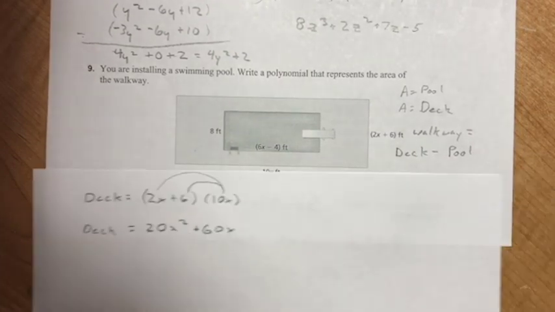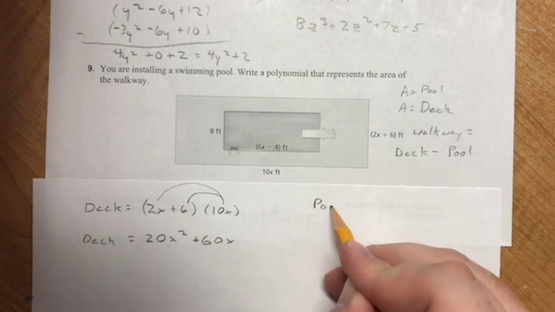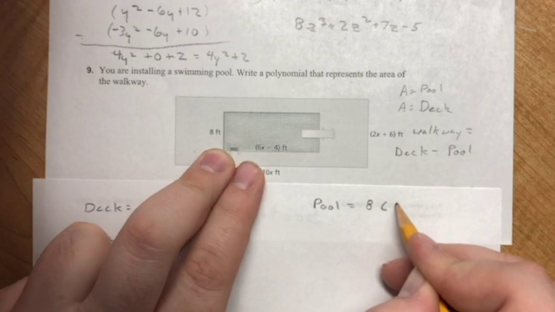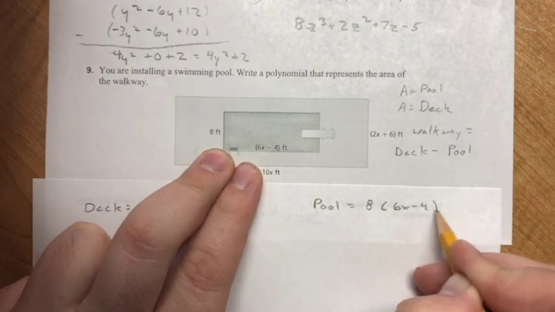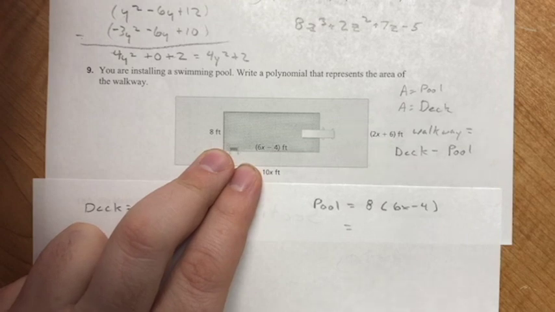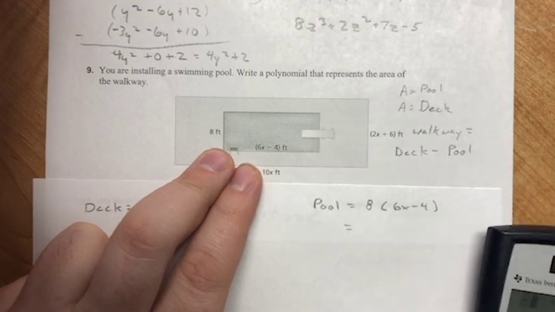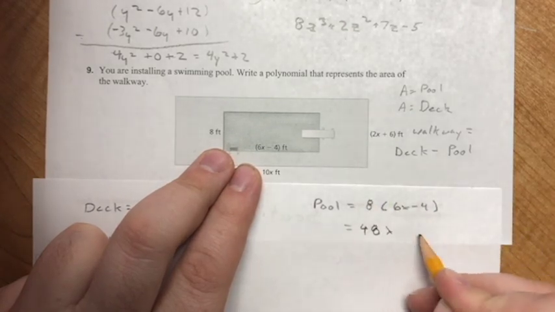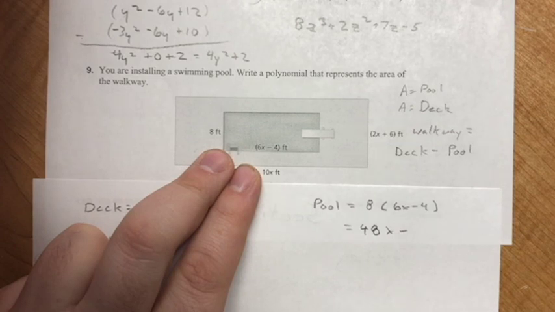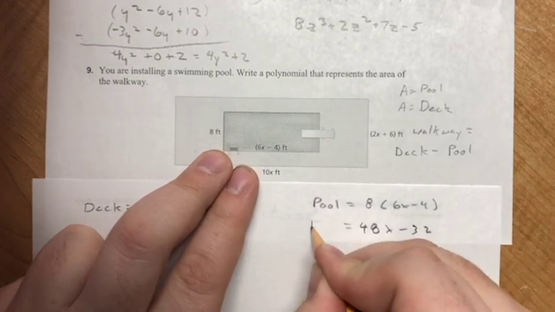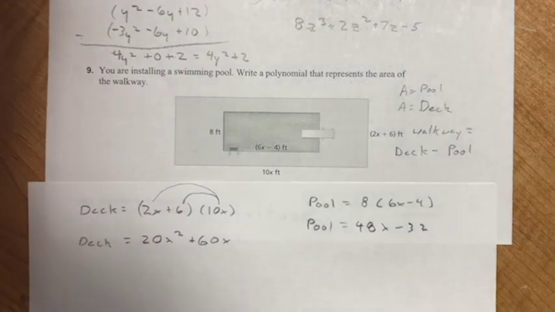All right, now let's find the area of the pool itself. Well, that's going to be 8 times 6x minus 4. Let's work that out. 8 times 6 is going to give me, let me double check myself, it gives me 48x, and 8 times a negative 4 will give me a negative 32. So the area of my pool is that.